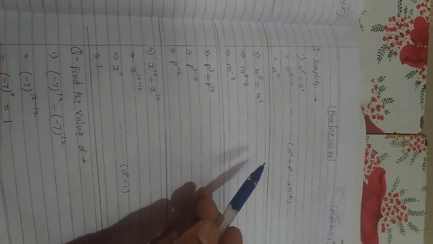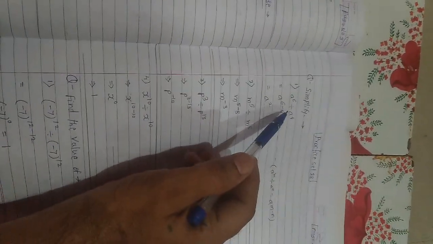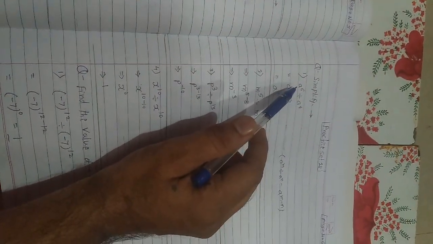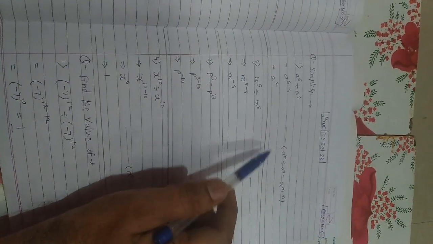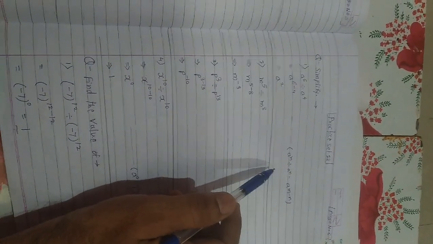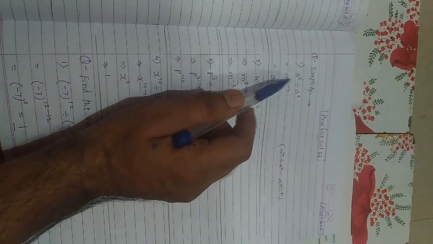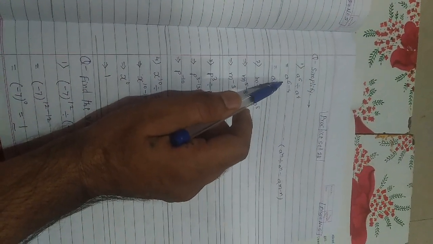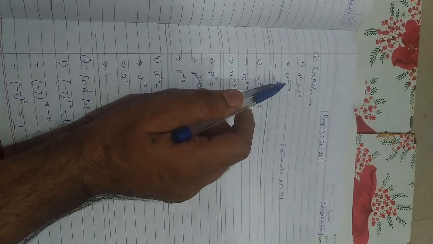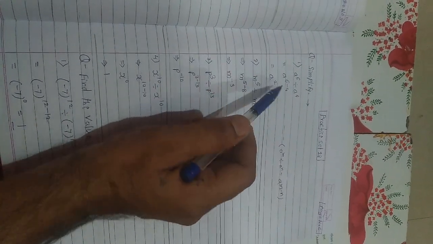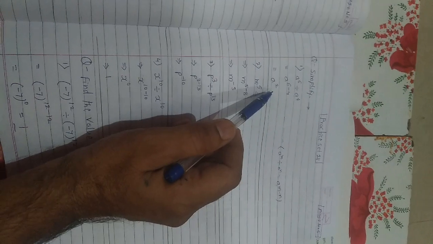Now I am showing how to do practice set 28, using these rules. First I show how to use the division of indices. Here a raised to 6 divided by a raised to 4. The base is same, so we subtract the indices. Then a raised to 6 minus 4, that is a raised to 2.